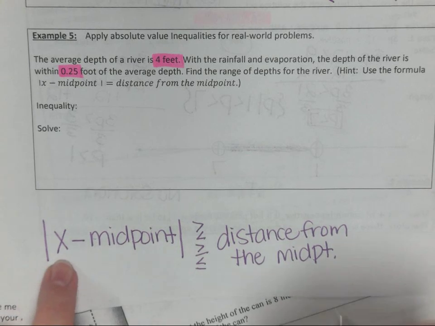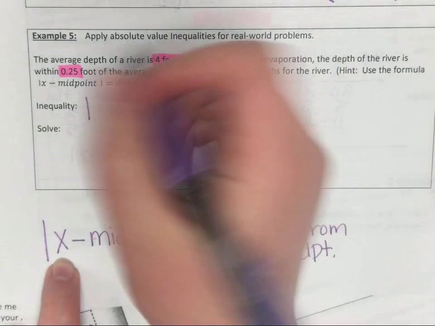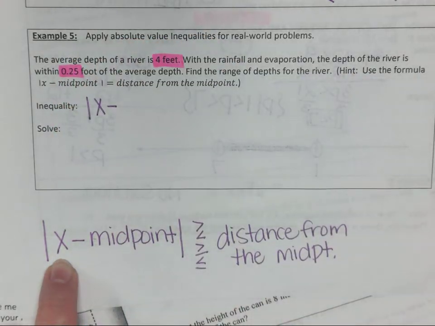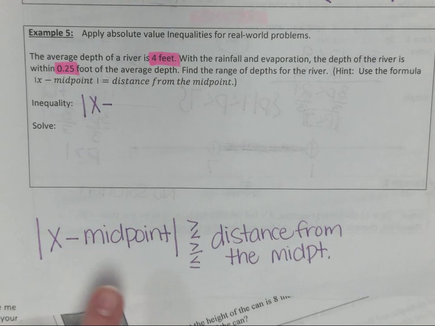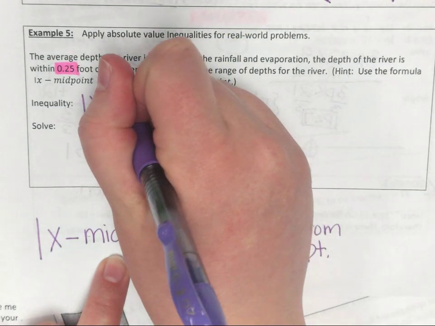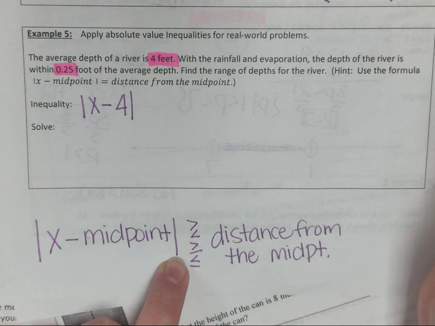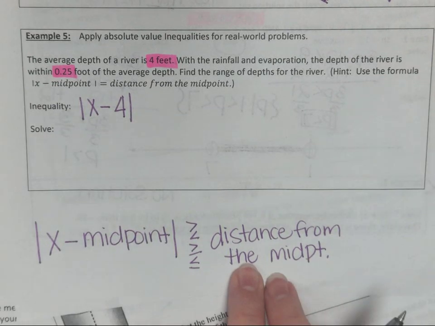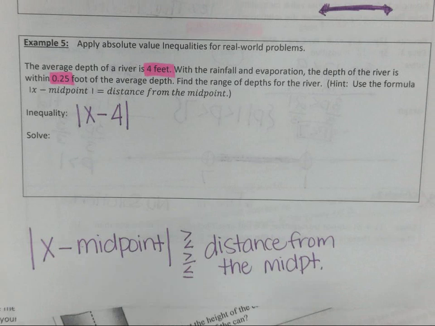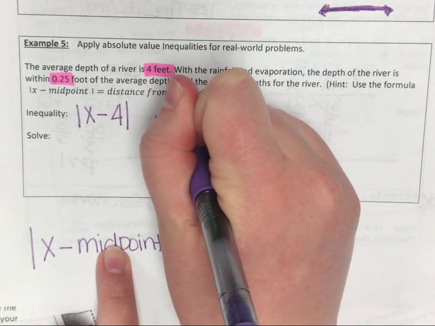Okay, so I'm just going to go ahead and start with my absolute value, because that's what it's going to start with, absolute value. X minus, now the midpoint. What is the middle of the river going to be? 4. Why do I know it's that 4? Because that's the average. Okay, the middle is going to be like the average, so X minus 4. Close absolute values. And then we're going to pick an inequality in a second. I'm just going to skip that part. And then we're going to do the distance from the midpoint. Well, what's the range from the midpoint? 0.25. So the 0.25 goes back here by itself.